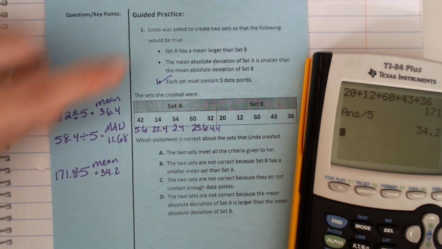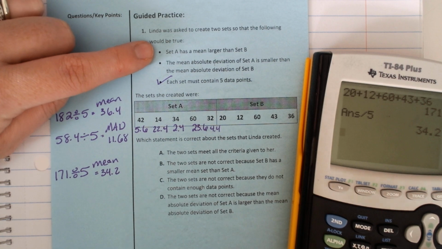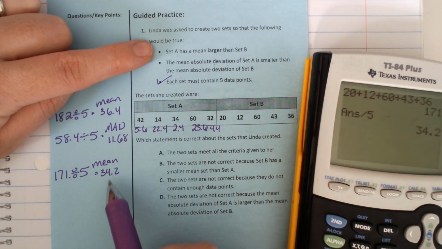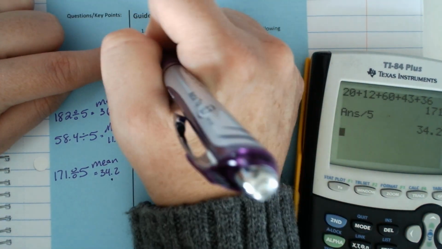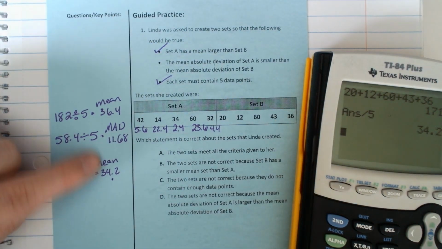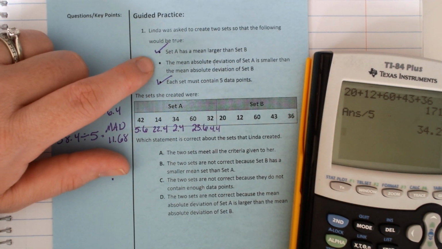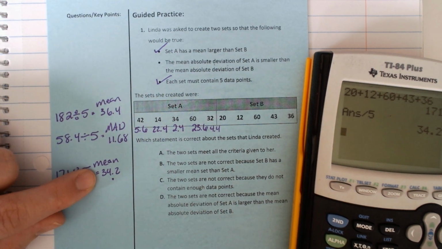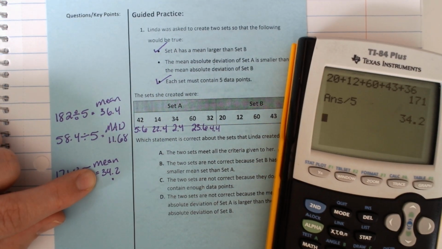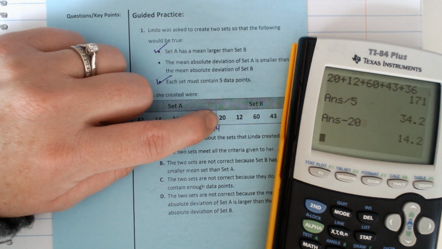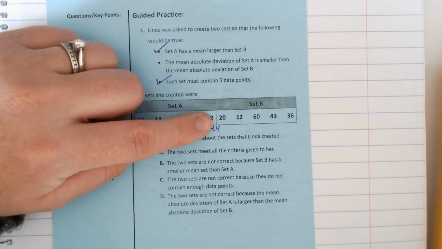Okay. So let's look back up here. Does set A have a mean larger than set B? That is true. A is larger than B, so that's true. Now let's figure out the mean absolute deviation. So we're going to do some subtracting again. So I have 34.2. I'm going to subtract 20, because that's my first data point. That gives me 14.2.